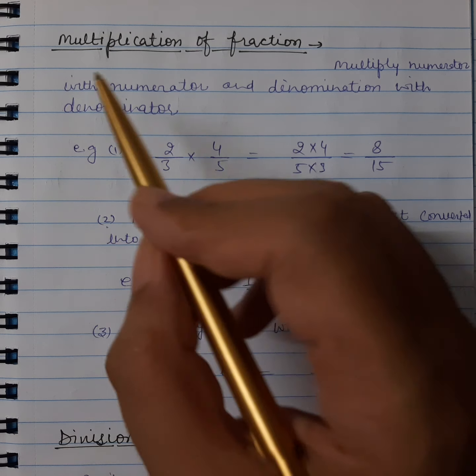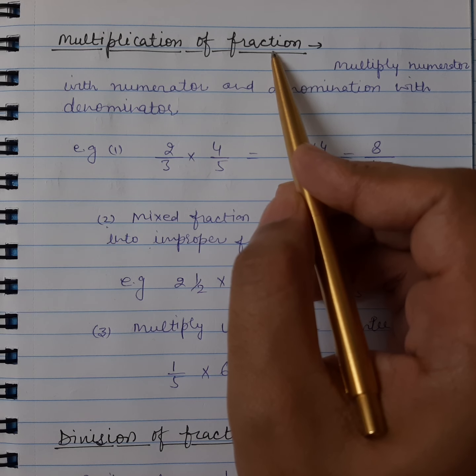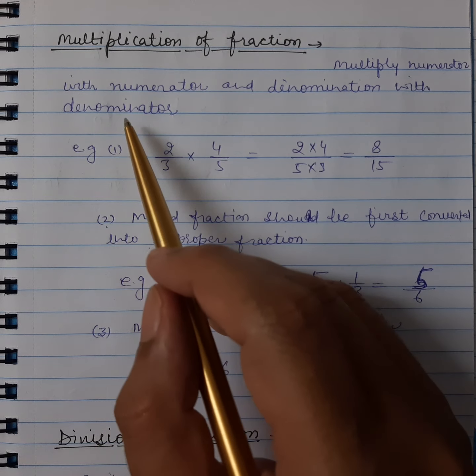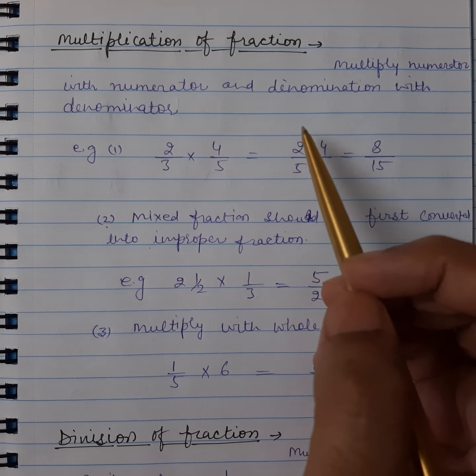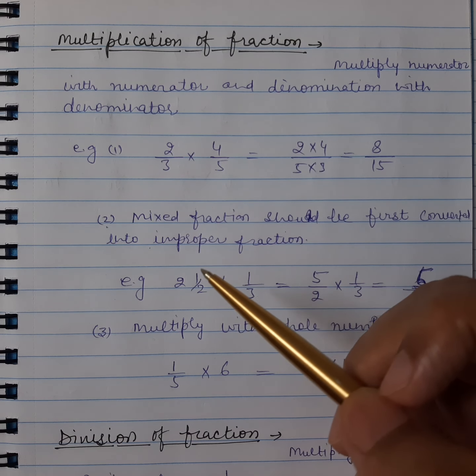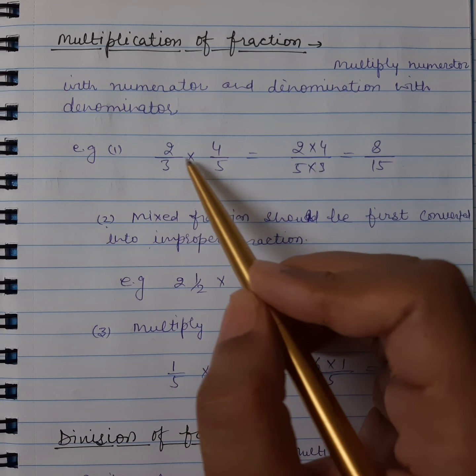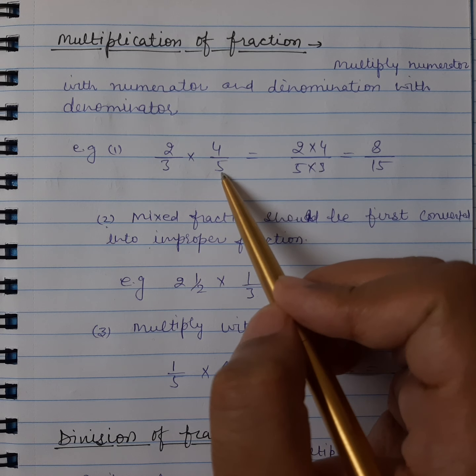So now let's look at multiplication of fractions. Multiplication of fractions is very straightforward. We multiply numerator with numerator, and denominator with denominator. For example, 2 by 3 multiplied by 4 by 5.